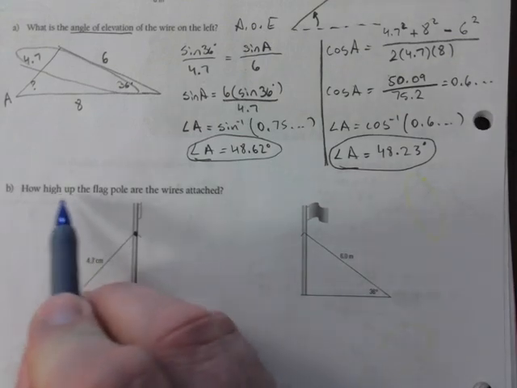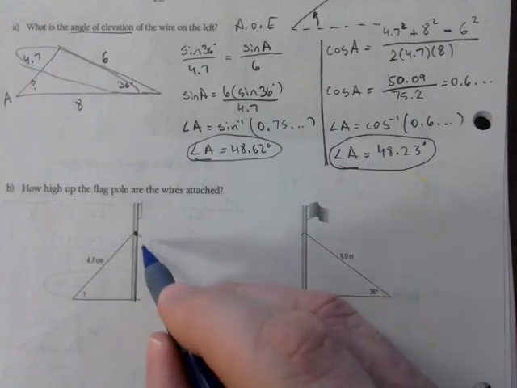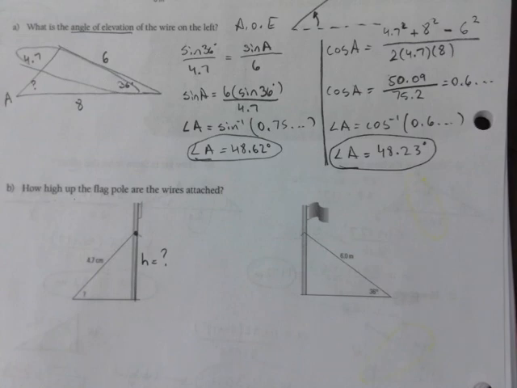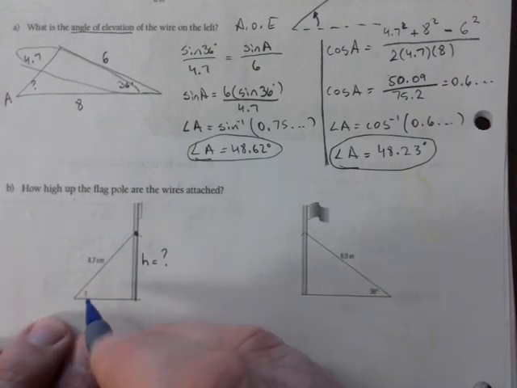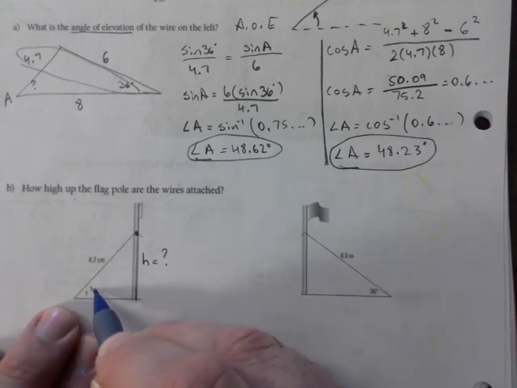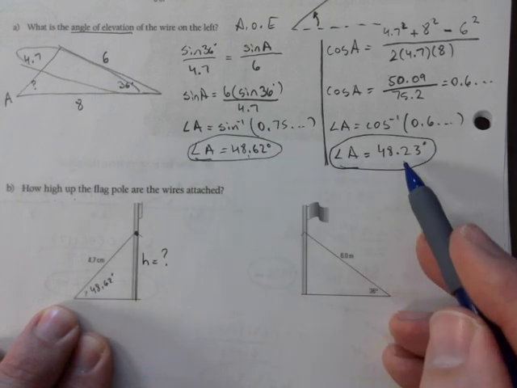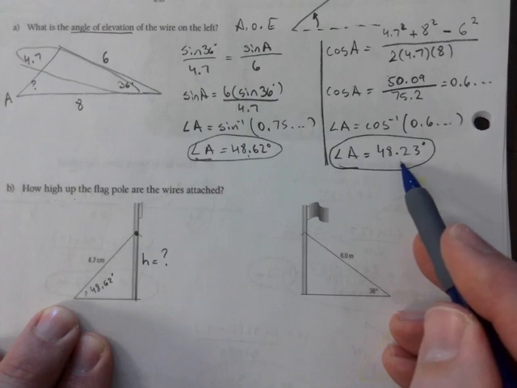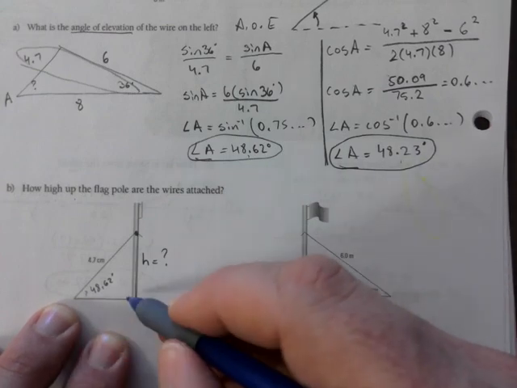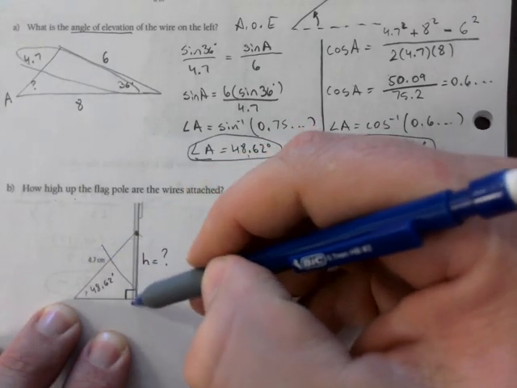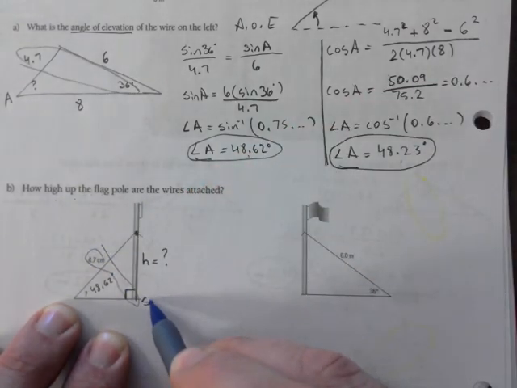All right. So how high up the flagpole are the wires attached? They're essentially asking us for the height. So if you go with the left side of the big triangle, we know this is 48.62. Now it's going to be controversial, right? Because some of you are going to use this, some of you are going to use that. It doesn't matter in this case. What can we assume? We are assuming that there's a 90 here, and we've got our pair. So sine law again.